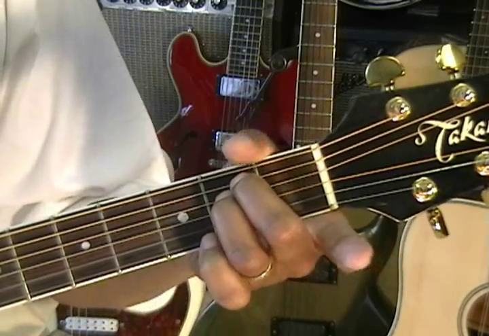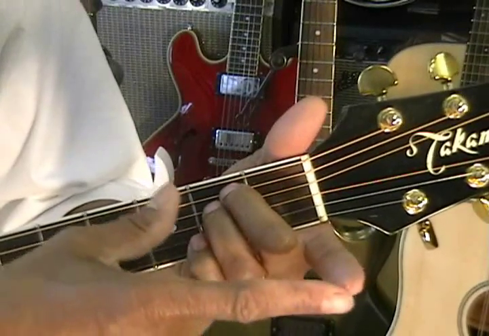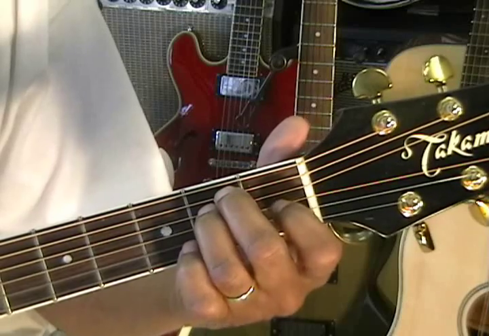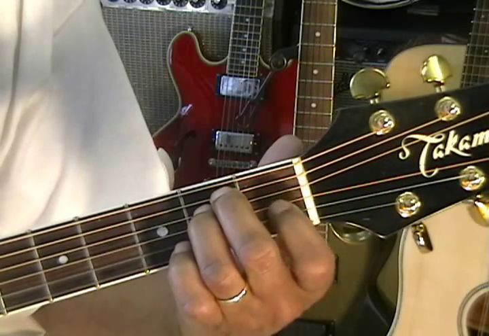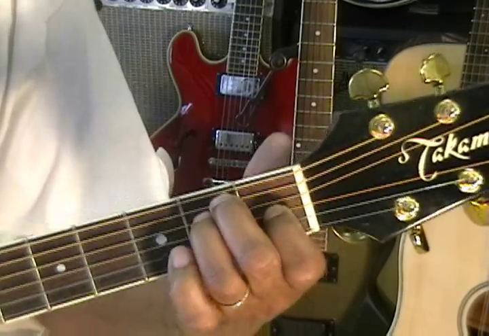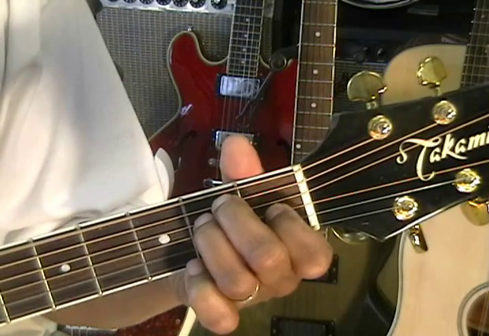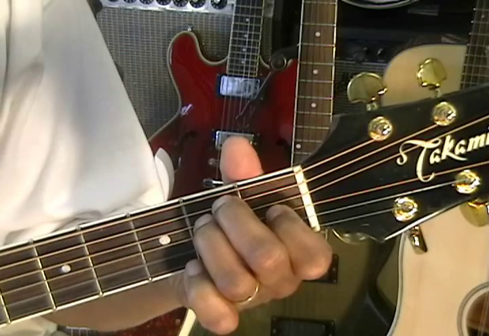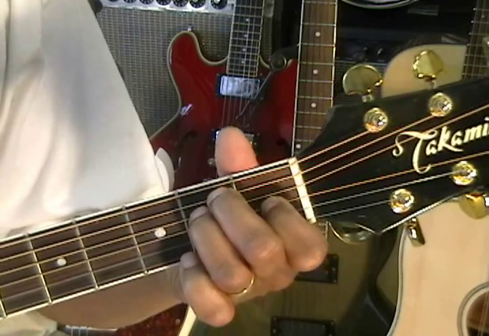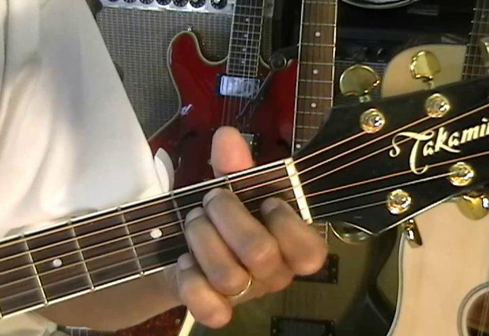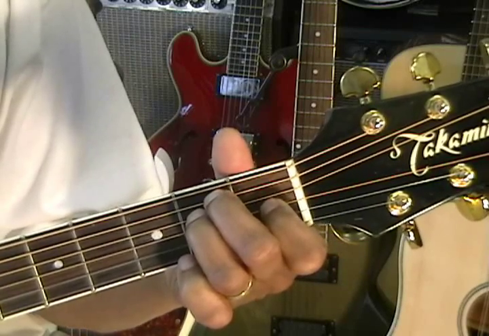Okay, now the next chord is an E major chord. Now I'm going to take this finger that's hanging out here and put it on a G sharp note on the G string. That's the 1st fret G string, and now I have E major. Okay, take it out, E minor, put it back, E major.